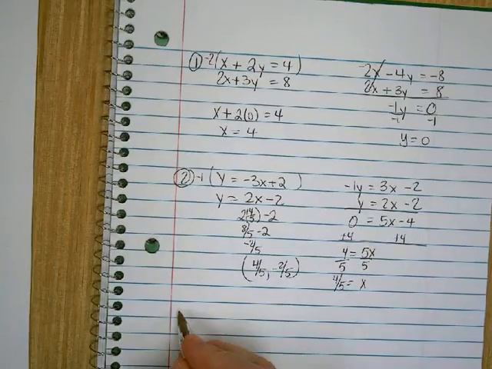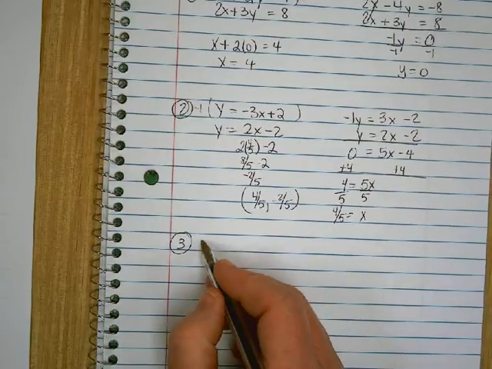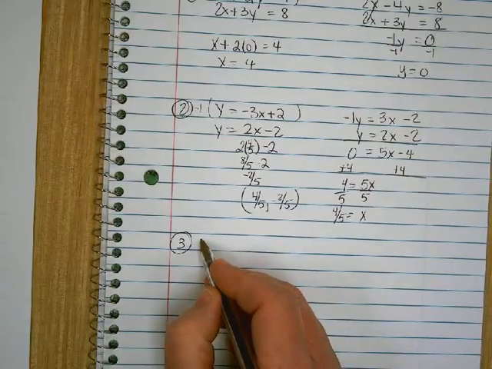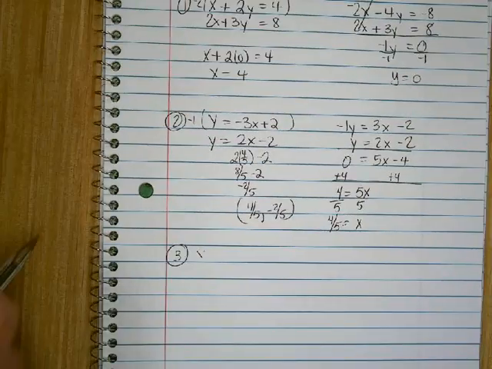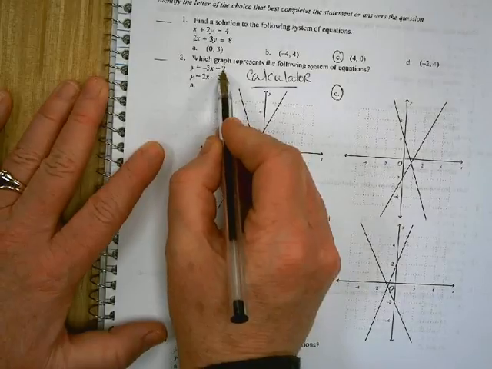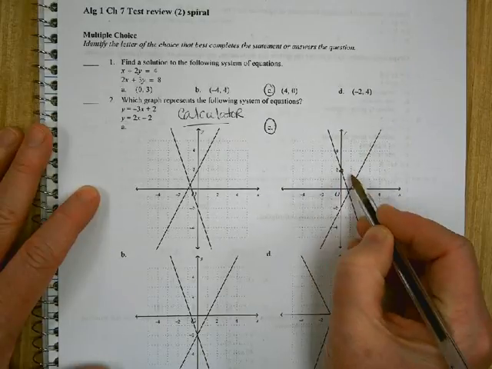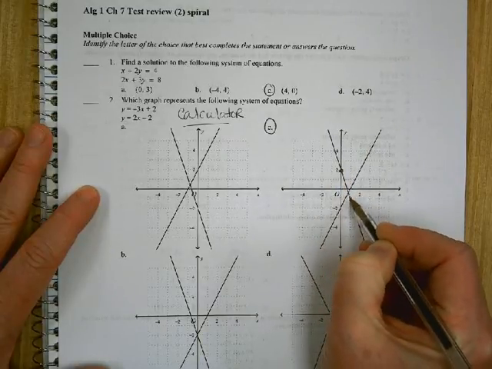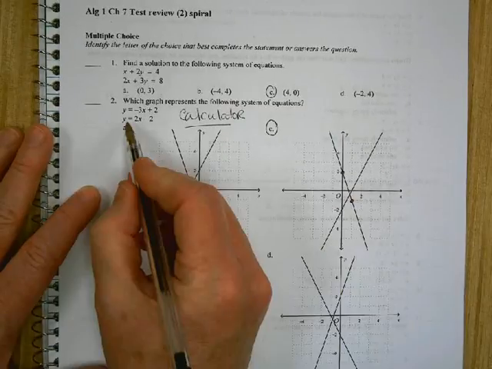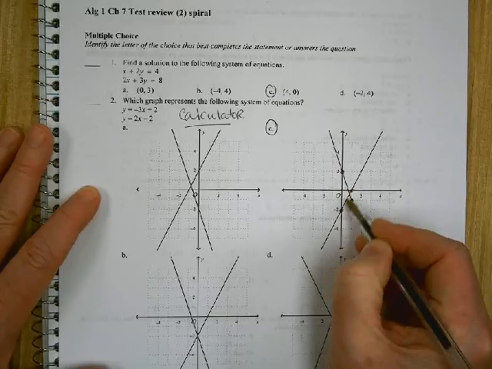Number 3. You can do y equals mx plus b, Braden, but you could also just put it in your calculator. Well, let's do mx plus b. Where's this one start? 2, right? And go down 3 and over 1. That's that line. The next one starts at negative 2 and you go up 2 and over 1. So then you know you've got the right graph.